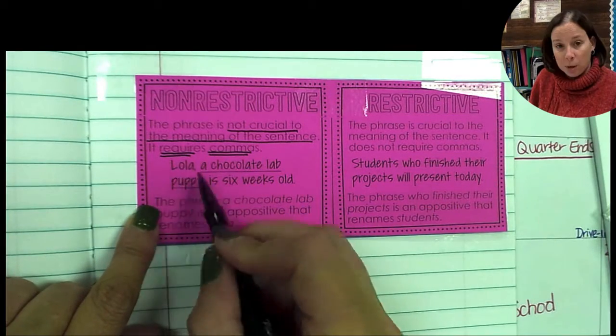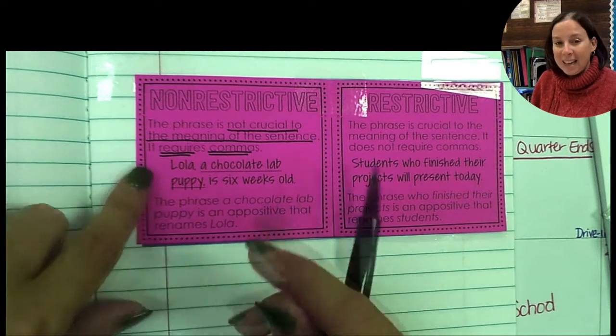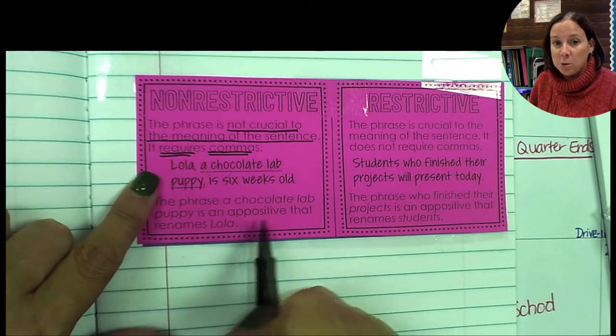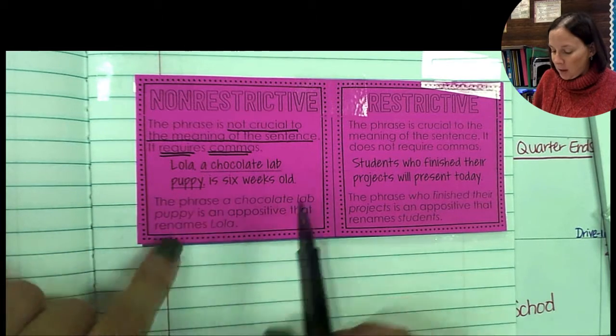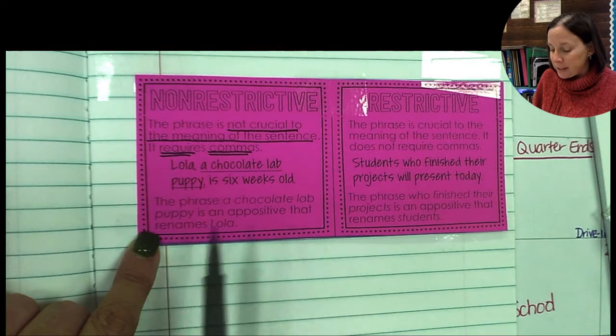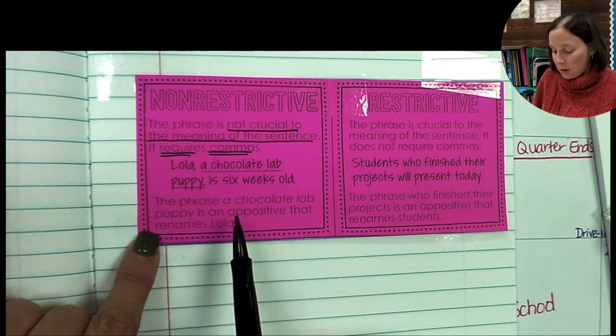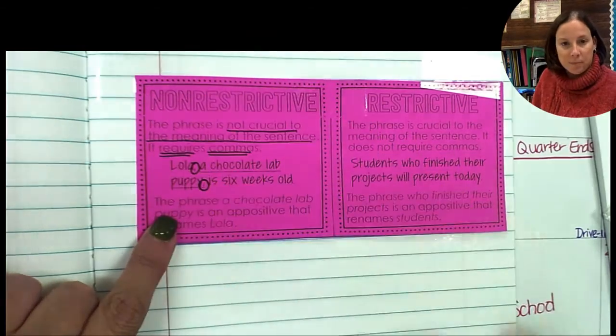So if it's non-restrictive, it's not crucial, and it requires commas. You see, Lola, a chocolate lab puppy, is 6 weeks old. I can easily say Lola is 6 weeks old. I do not need a chocolate lab puppy. It says here the phrase a chocolate lab puppy is an appositive that renames Lola. So if that's the case, then I need these commas around that phrase.